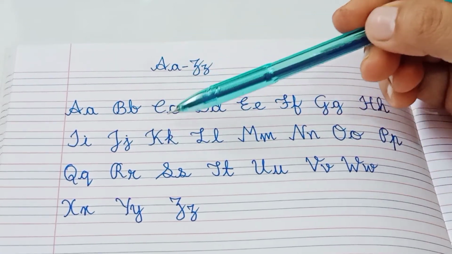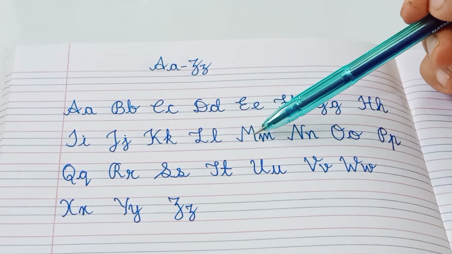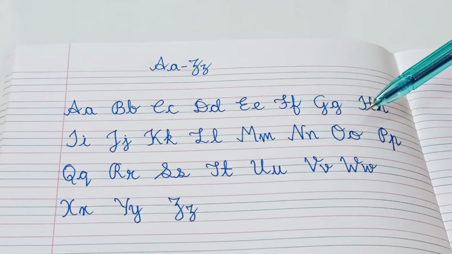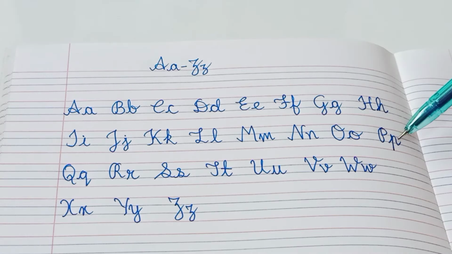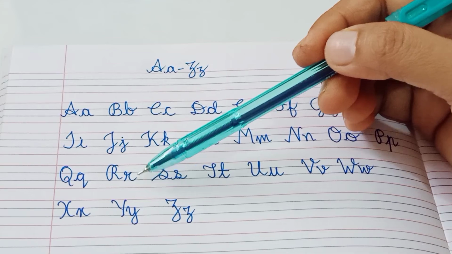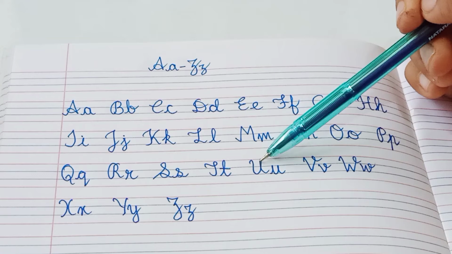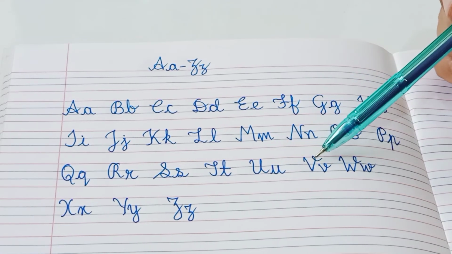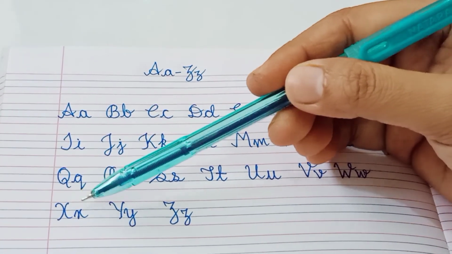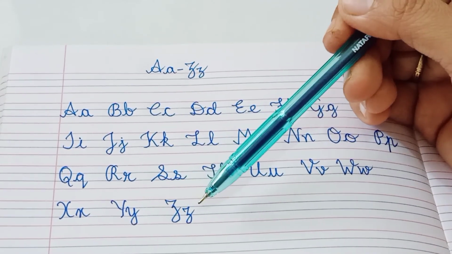capital J, small j, capital K, small k, capital L, small l, capital M, small m, capital N, small n, capital O, small o, capital P, small p, capital Q, small q, capital R, small r, capital S, small s, capital T, small t, capital U, small u, capital V, small v, capital W, small w, capital X, small x, capital Y, small y, and capital Z and small z.